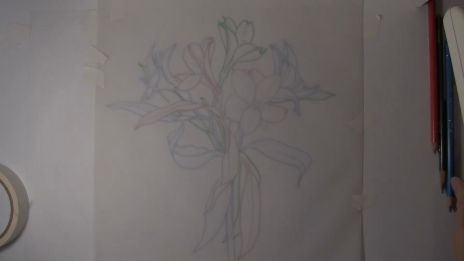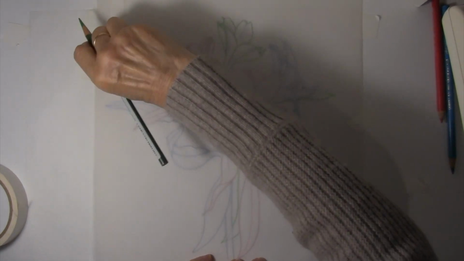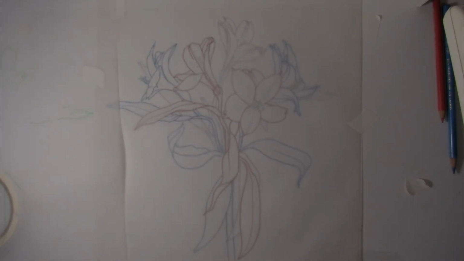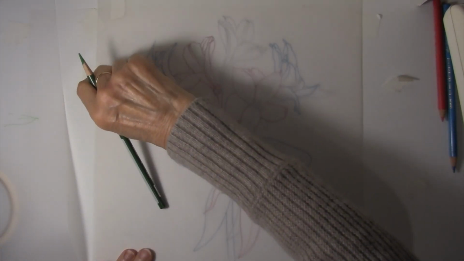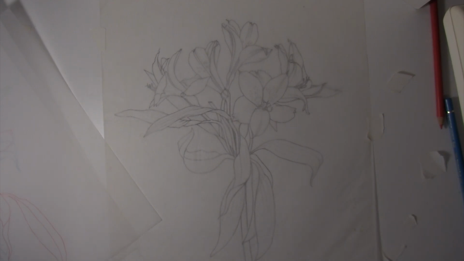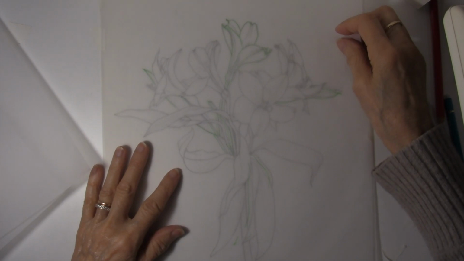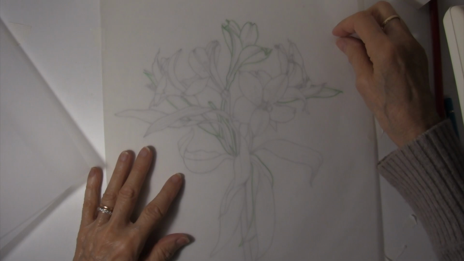Okay, so we have everything outlined, and so I will now take these 3 pieces of tracing paper off. So starting with our original drawing, what we will do is start with the last layer first and align it carefully.